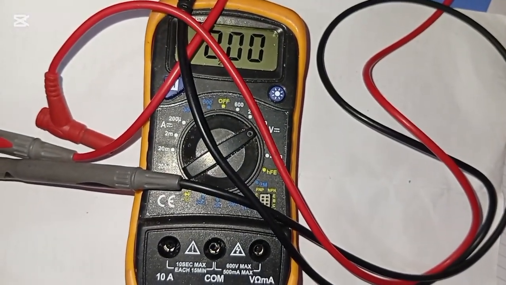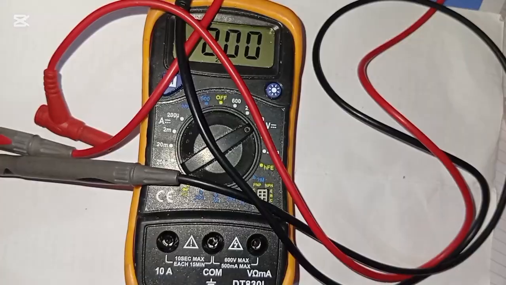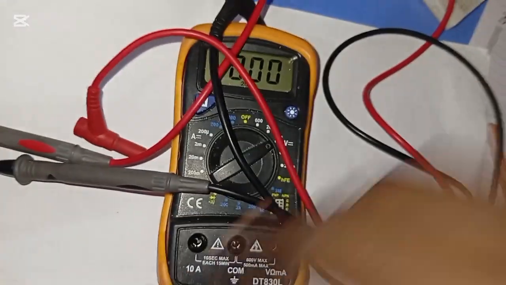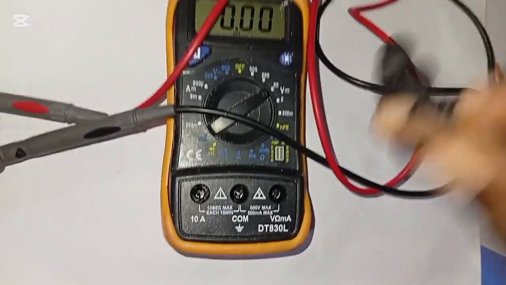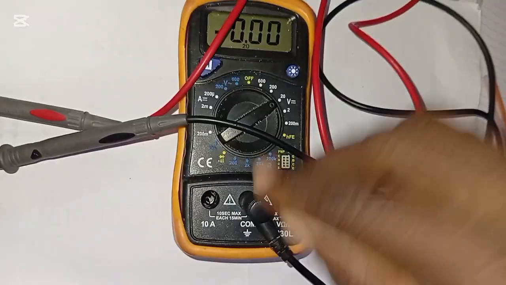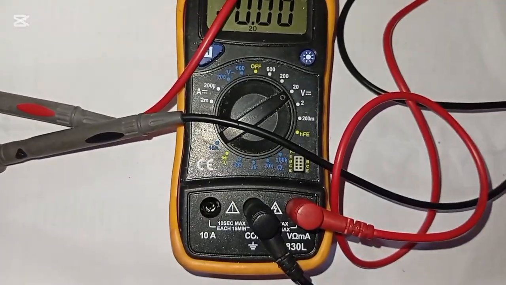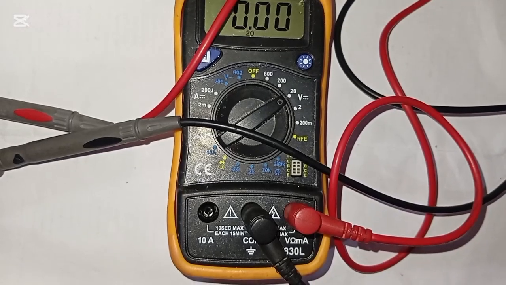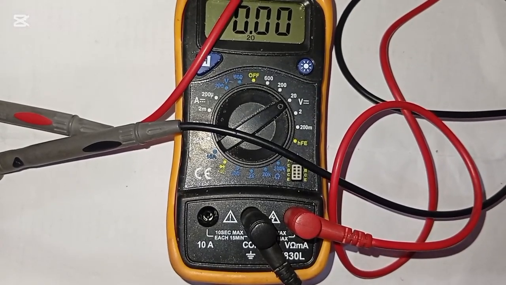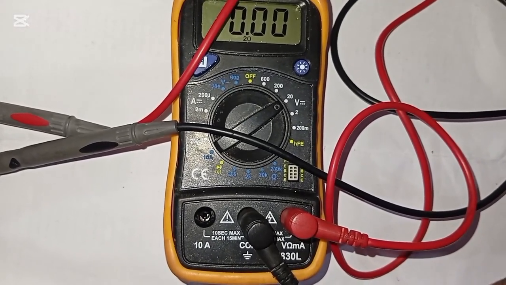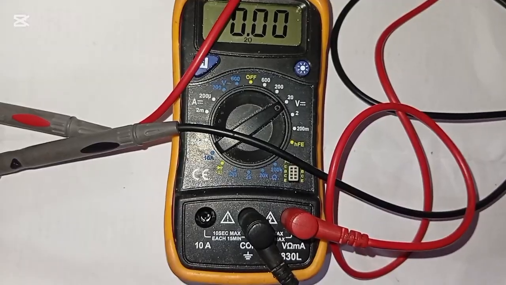The leads have banana plug connectors on one end to connect to the multimeter input jack. So this one here, the black and the red. The other end of the probes can vary in type.